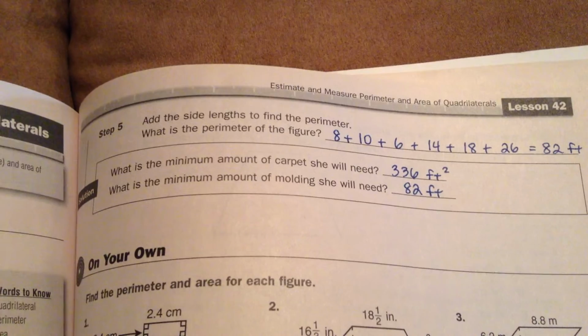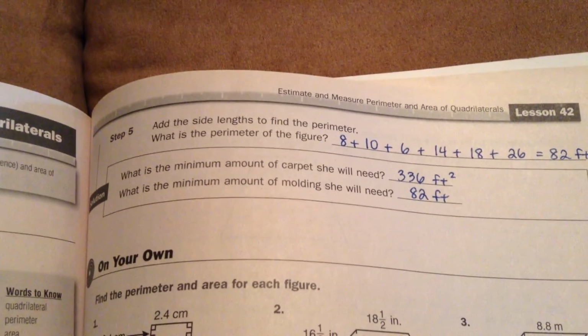And that's how you work with estimating and measuring with the perimeter and area of quadrilaterals.